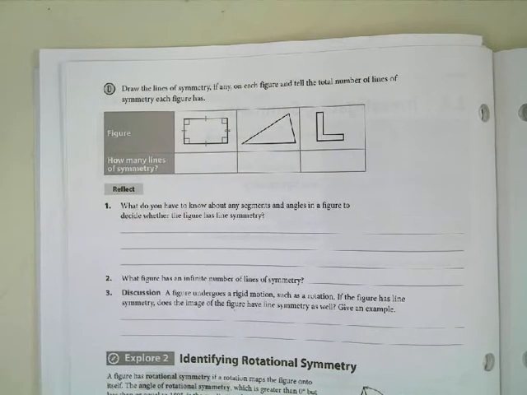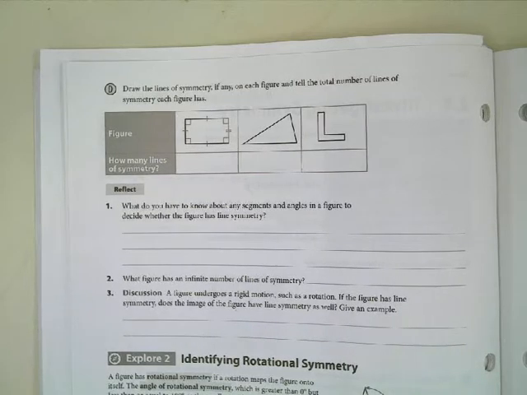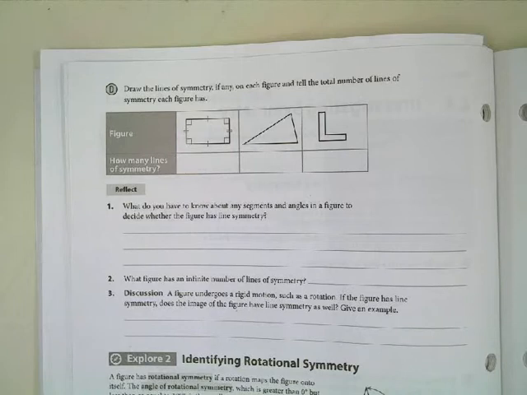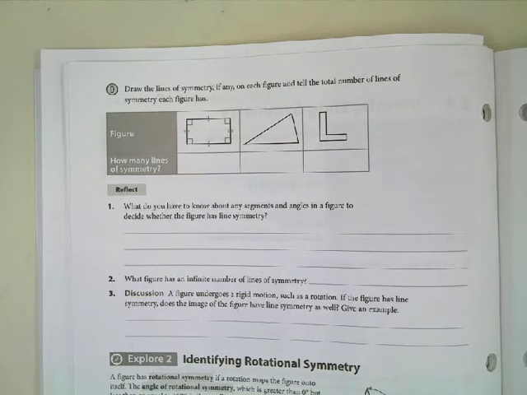So go ahead, take 30 seconds there and look. Absolutely, yes. You can draw a line of symmetry any way you want as long as it's a line. So each one of these has at least one, though.